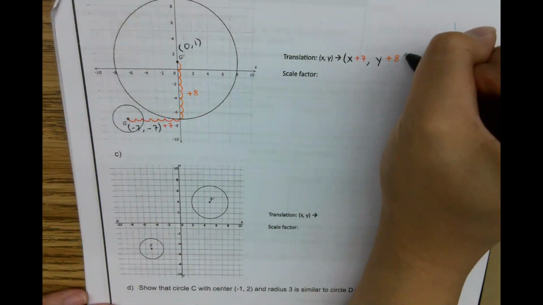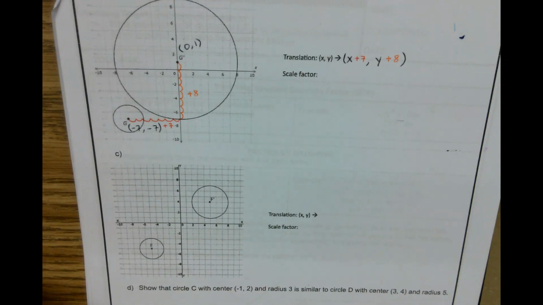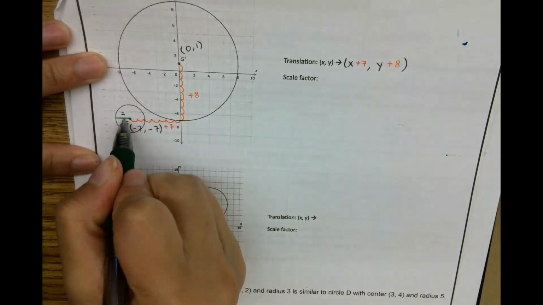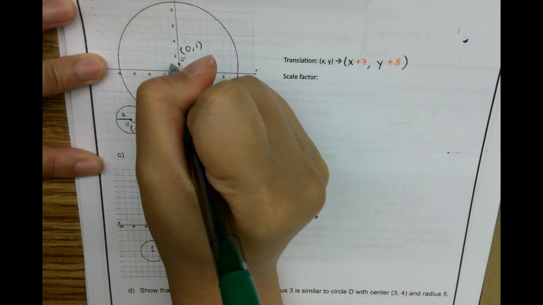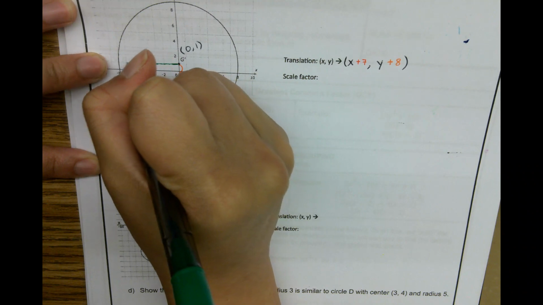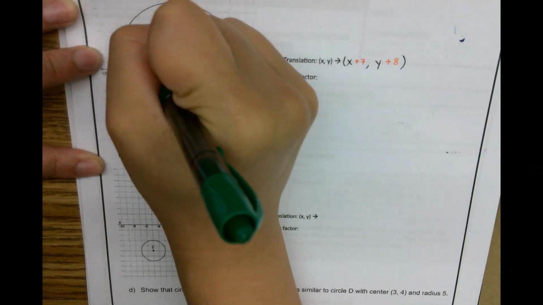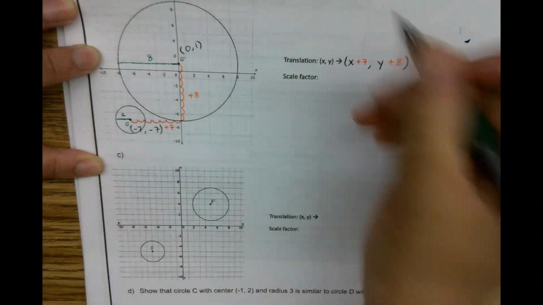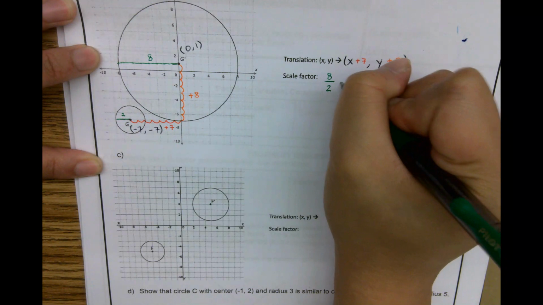Then the scale factor, I'm going to look at the radius. Here, the radius is 2. It's 1, 2 units. And then here, if I count, it is 1, 2, 3, 4, 5, 6, 7, 8 units. So G prime, 8 over 2, which equals 4.